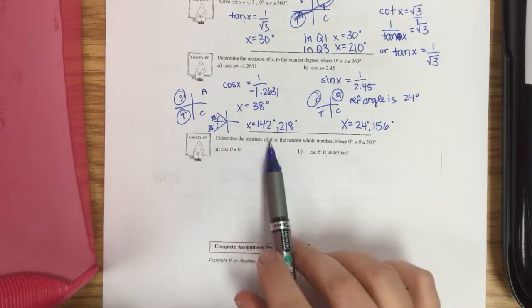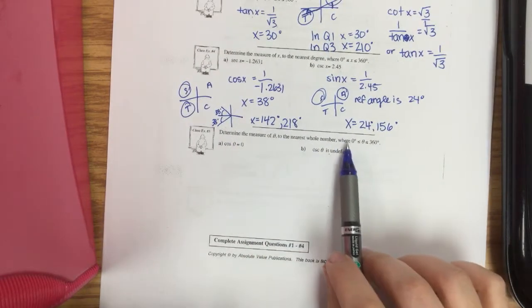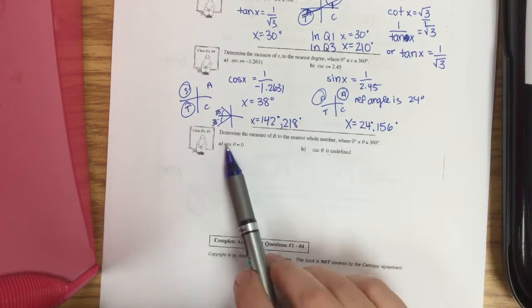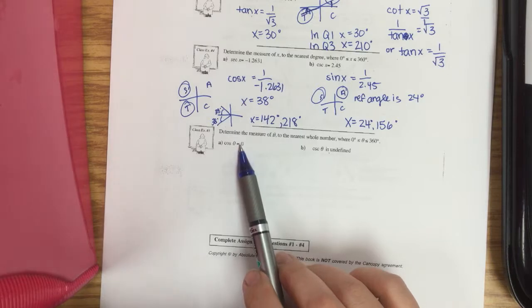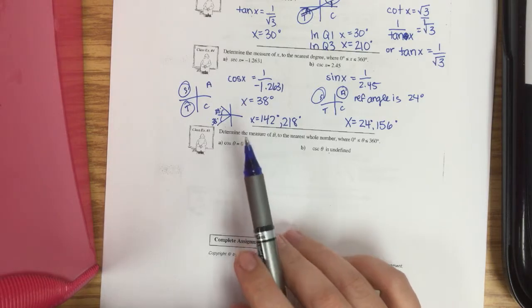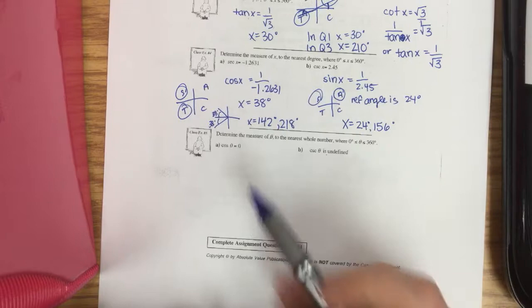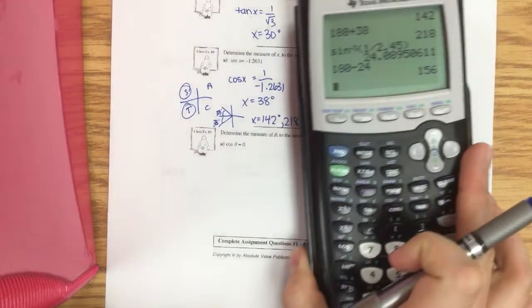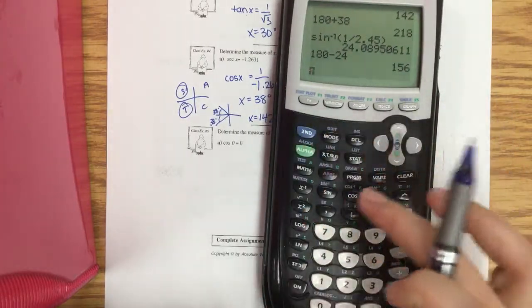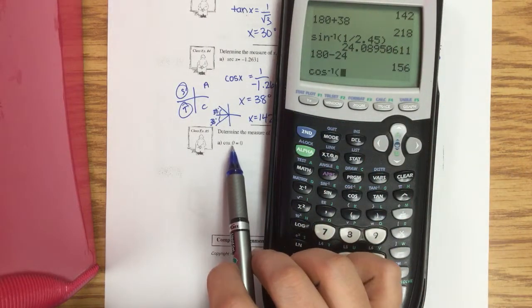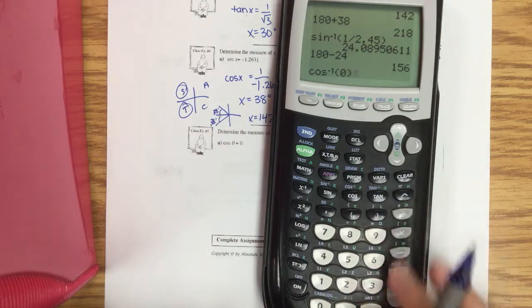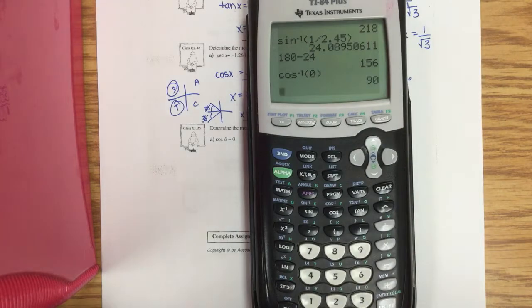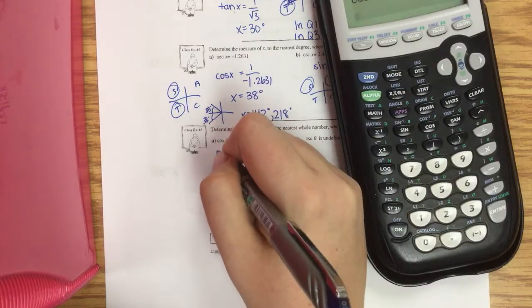So determine the measure of theta to the nearest whole number where 0 degrees is less than or equal to theta less than or equal to 360. So cos theta is 0. So we don't want to say 0 is positive or 0 is negative. So I'm guessing this is on an axis somewhere, an x or y axis. So let's figure out what the reference angle associated with that is. Let's undo the cos. Let's solve for theta. Cosine is 0. My domain is in degrees, so I'm just going to stick in degree mode. Cosine is 0 means the reference angle is 90.